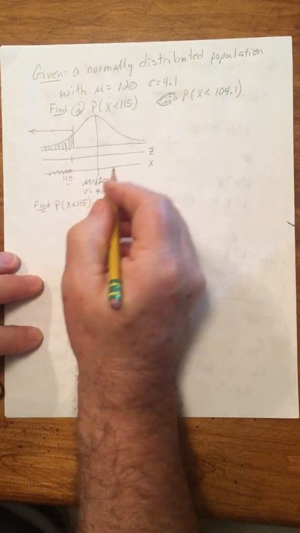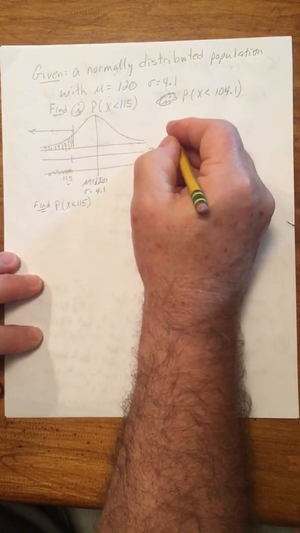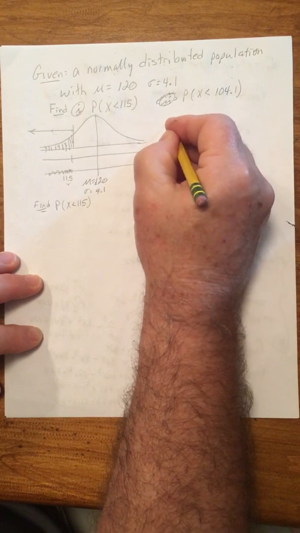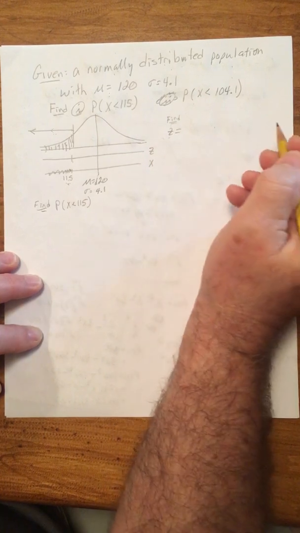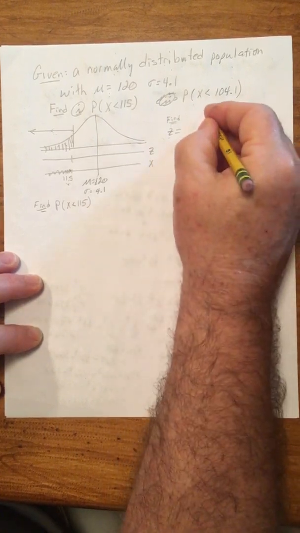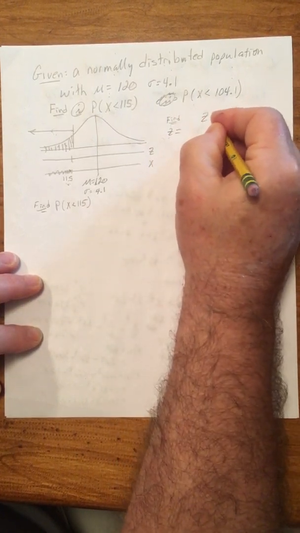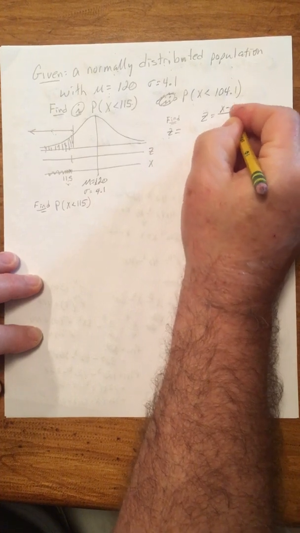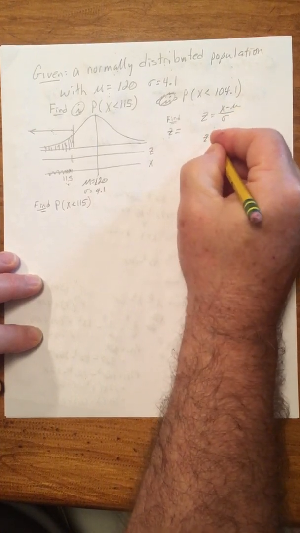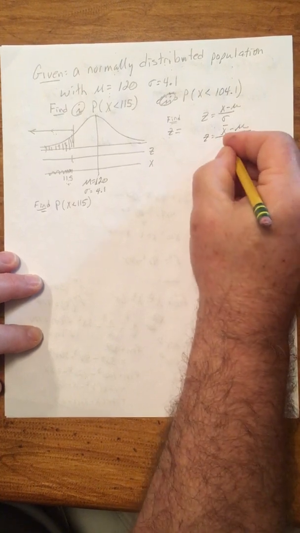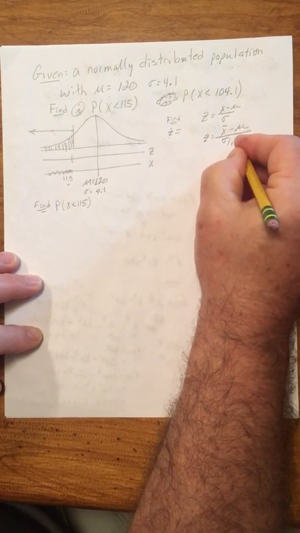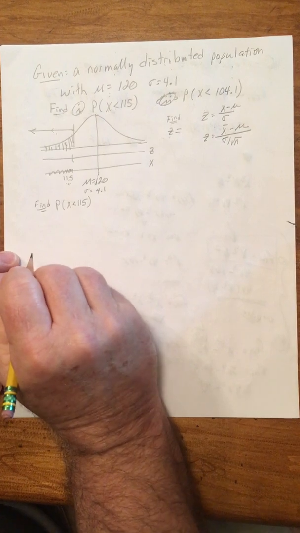So what's the procedure now? So we need to find z. Now we have two formulas for our z-score. We have a choice. We have z is equal to x minus mu over sigma, or we have z is equal to x bar minus mu over sigma over the square root of n.